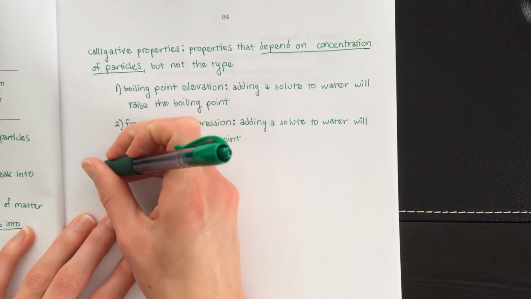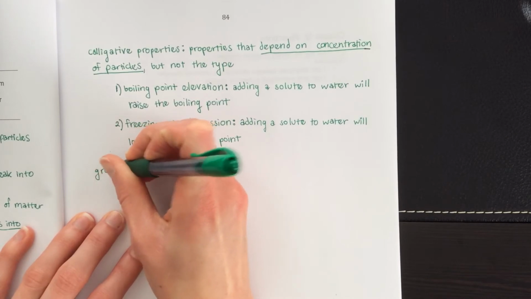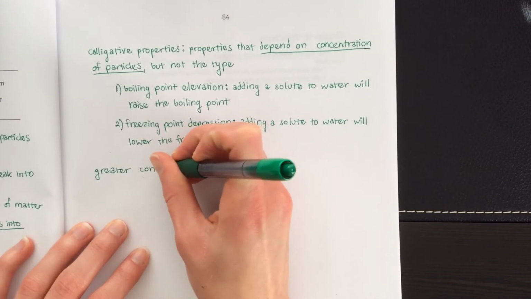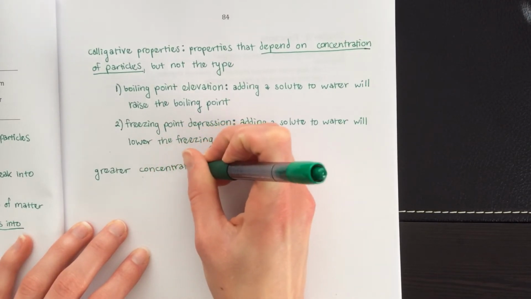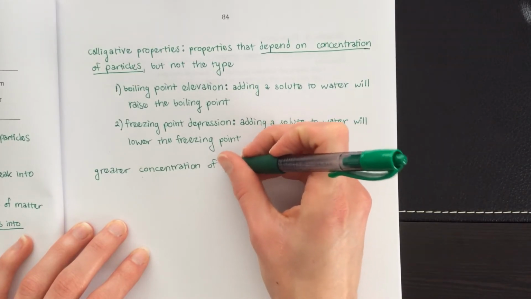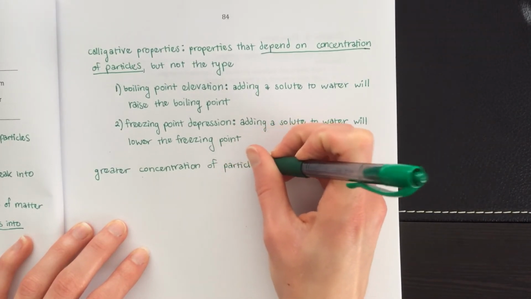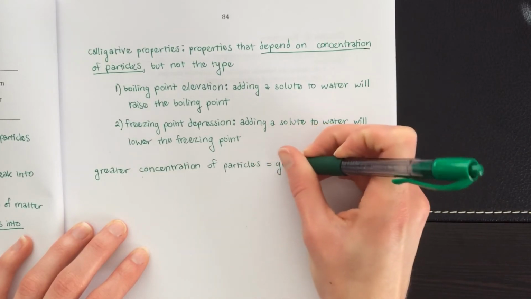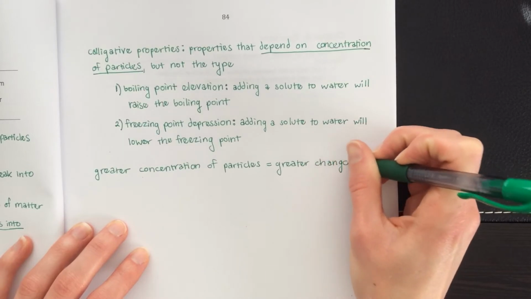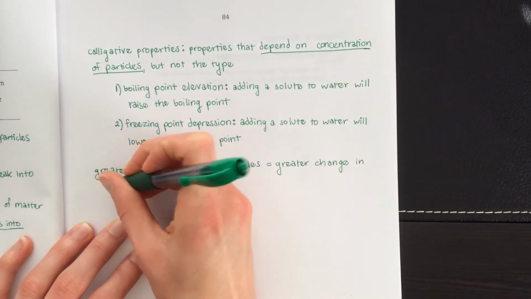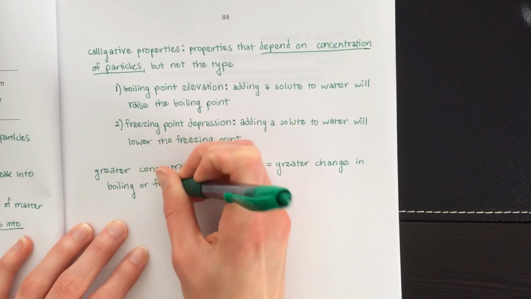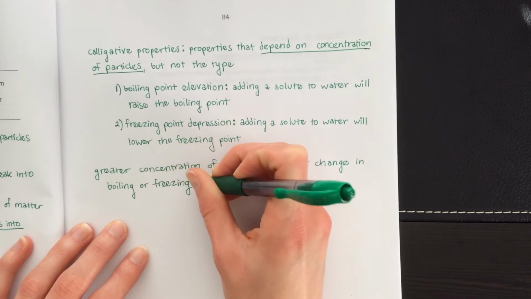So, we're gonna just write greater concentration of particles equals greater change in boiling or freezing point.